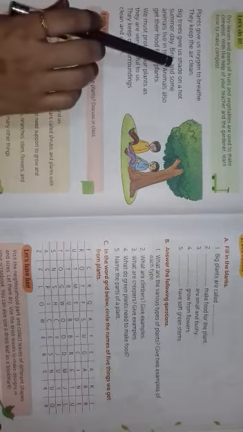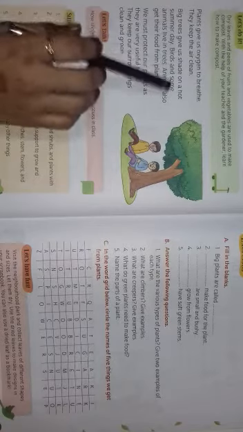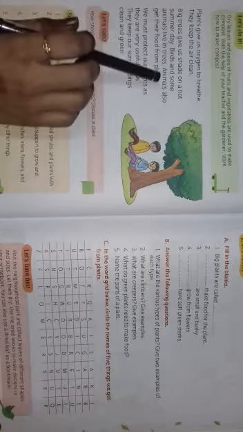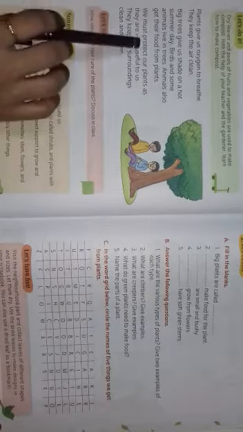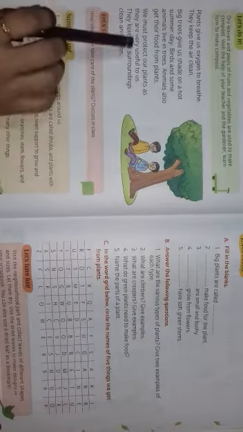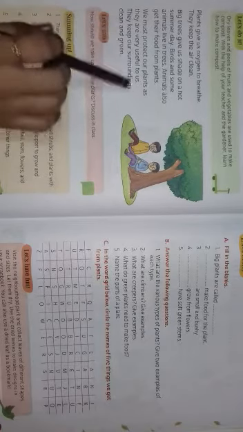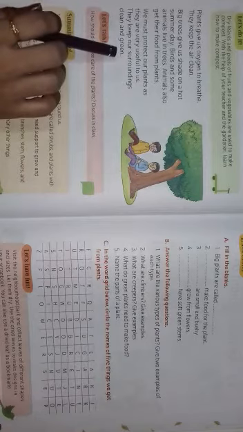Big trees give us shade on a hot summer day. Birds and some animals live in trees. Animals also get their food from plants, right? We must protect our plants as they are very useful to us. They keep our surroundings clean and green. So this is all about this lesson.